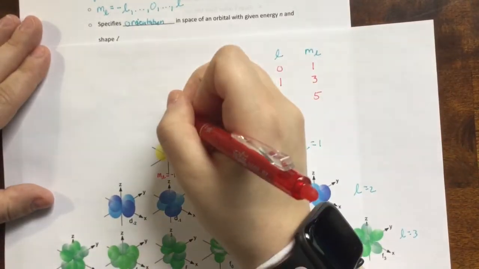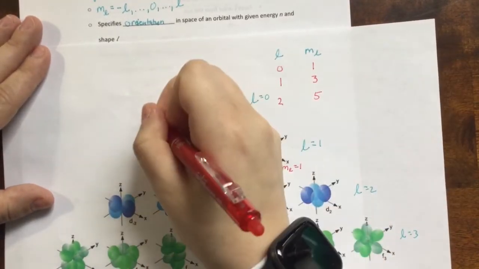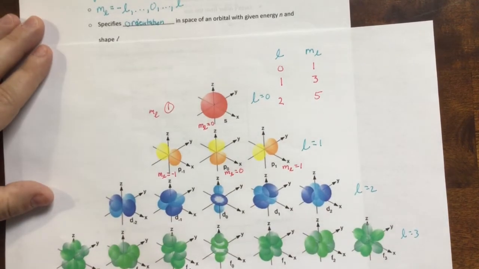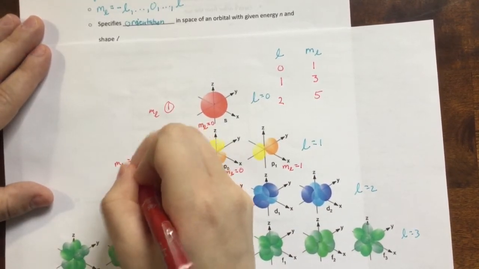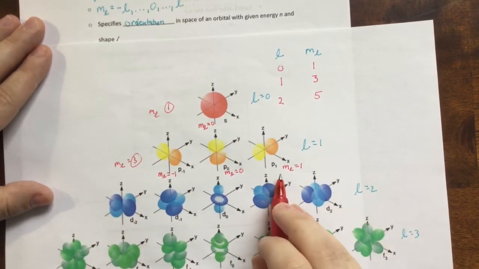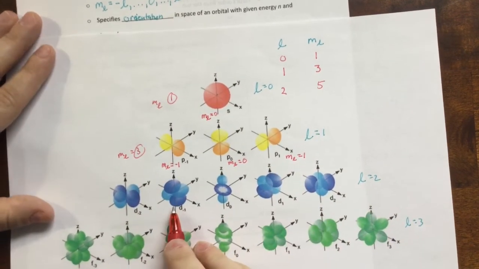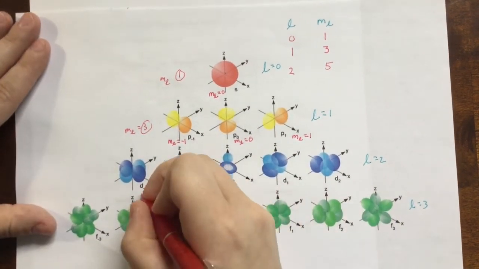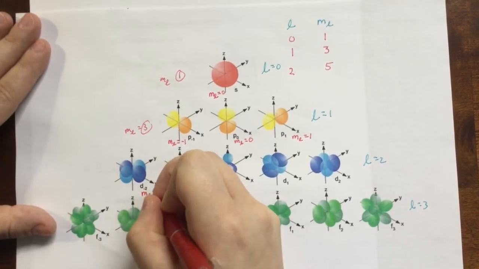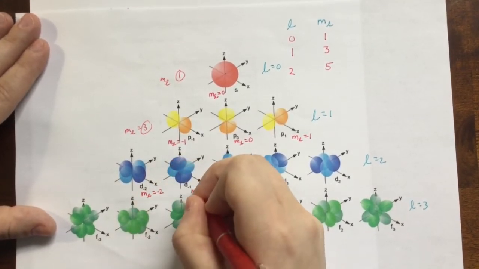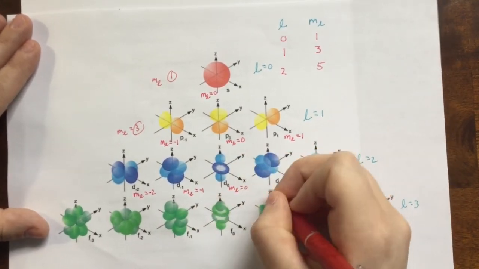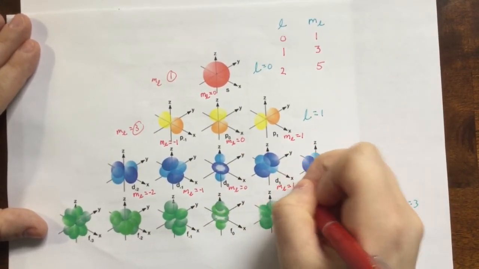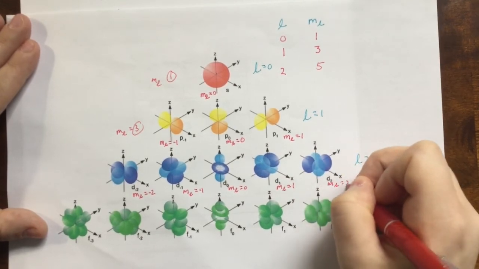We have one possible ML value here, and we have 3 possible ML values here. Here, we have 5 possible values. So ML equals negative 2, negative 1, 0, 1, 2.